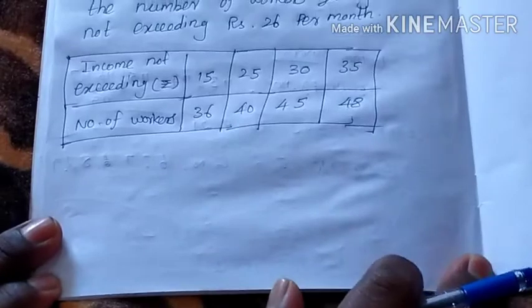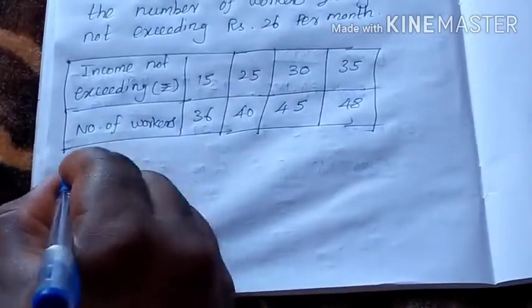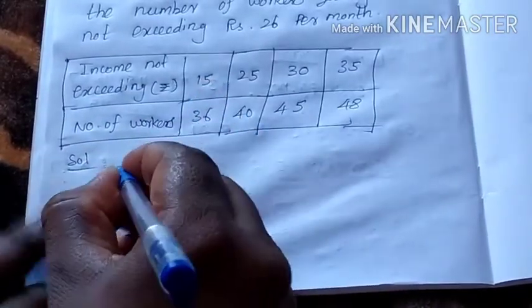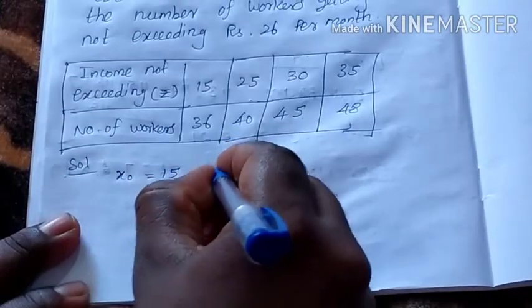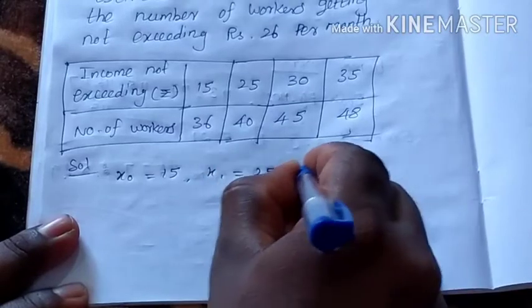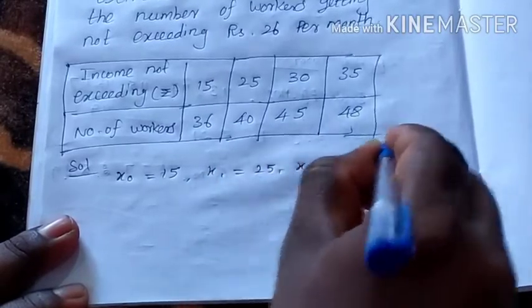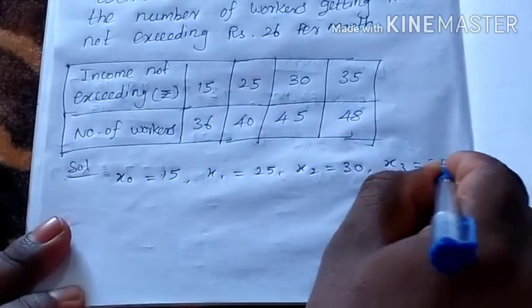The solution. From the table, x0 is equal to 15, x1 equal to 25, x2 equal to 30, x3 equal to 35.